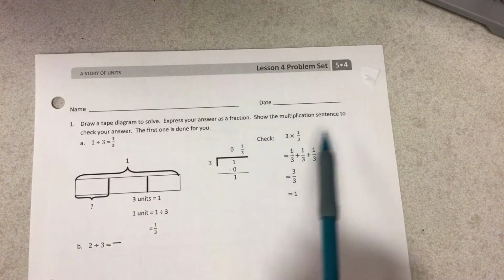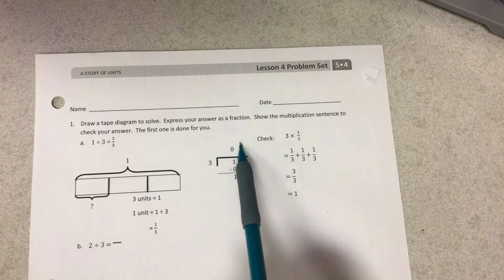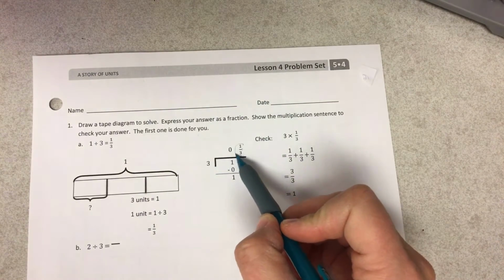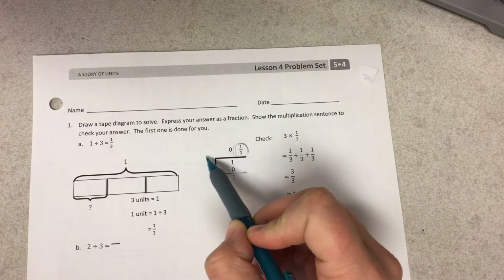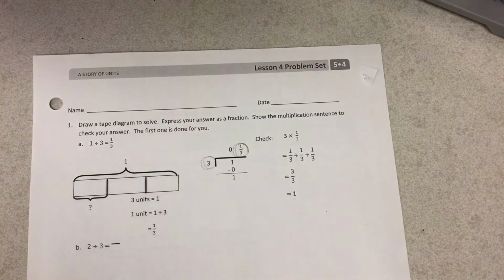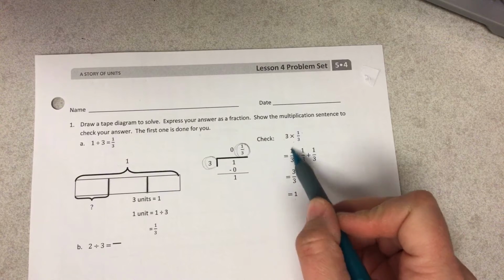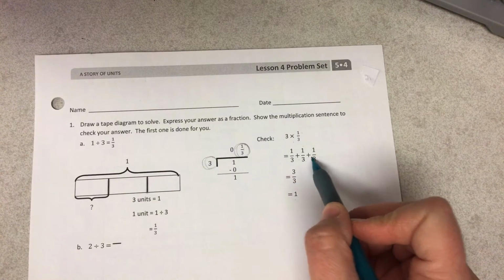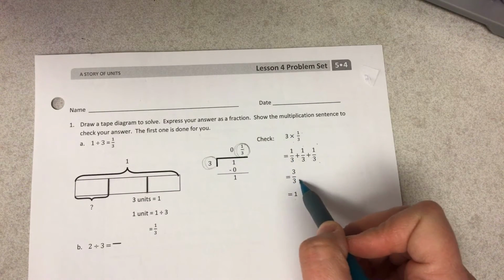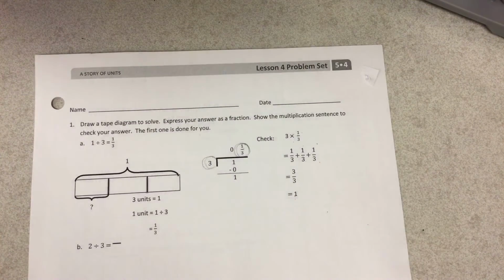I can check my work by doing 3 times 1/3, because remember when you check your division problems, you take the answer, your quotient, and you multiply it by the divisor. So it's 3 times 1/3, or what we say is 1/3 plus 1/3 plus 1/3 equals 3/3. It equals 1, and it matches.